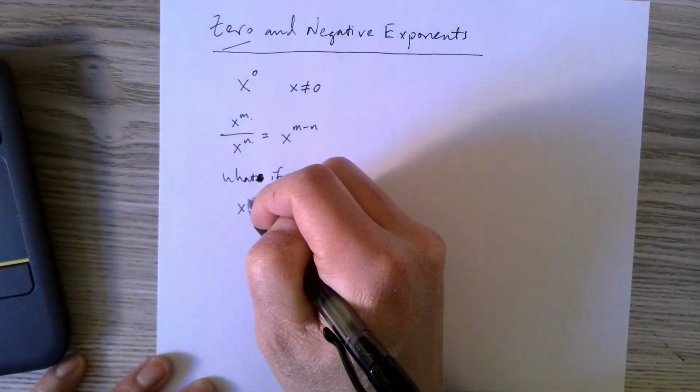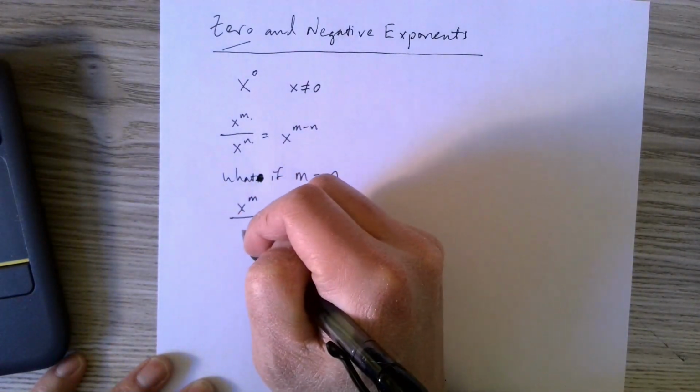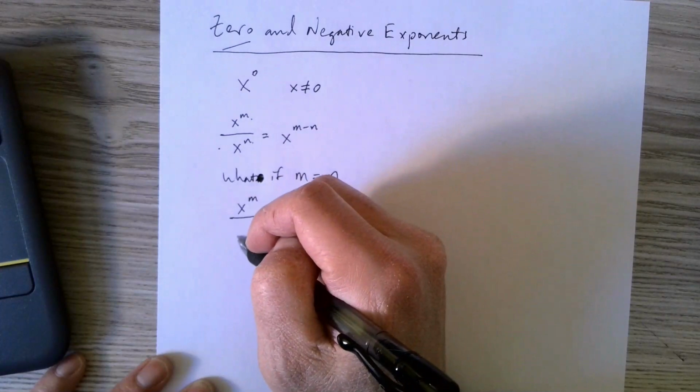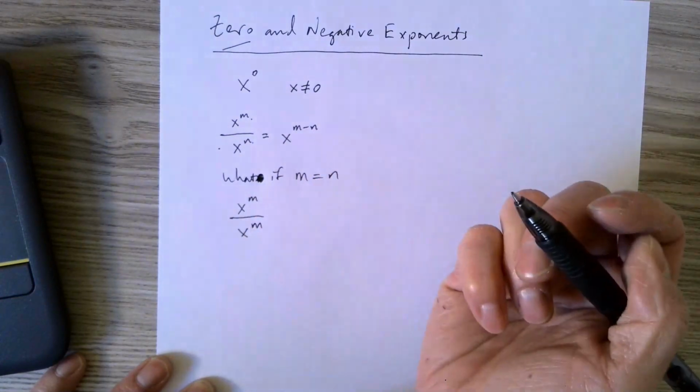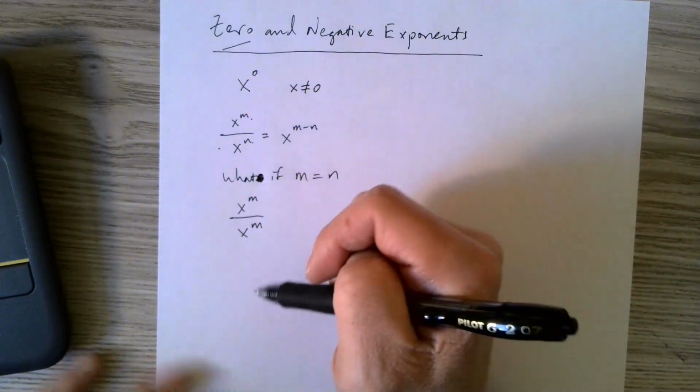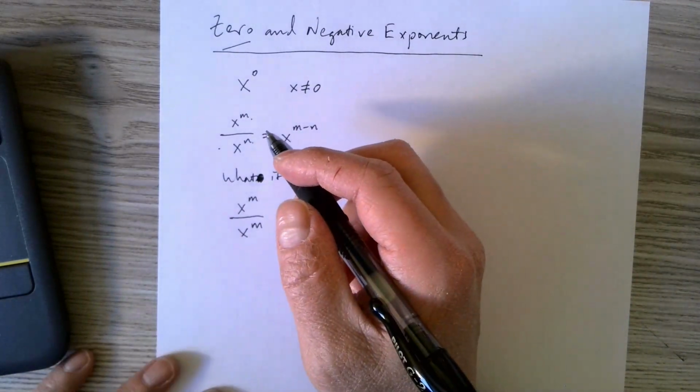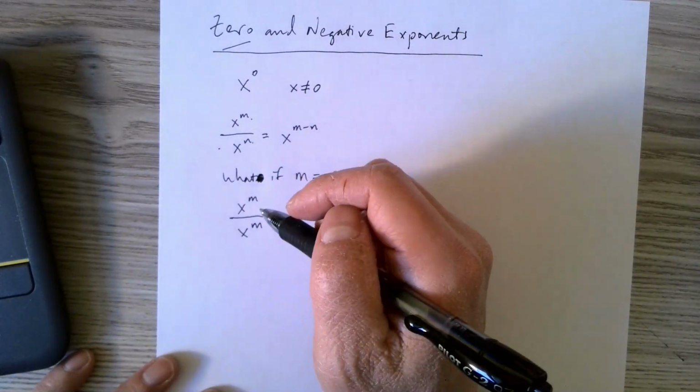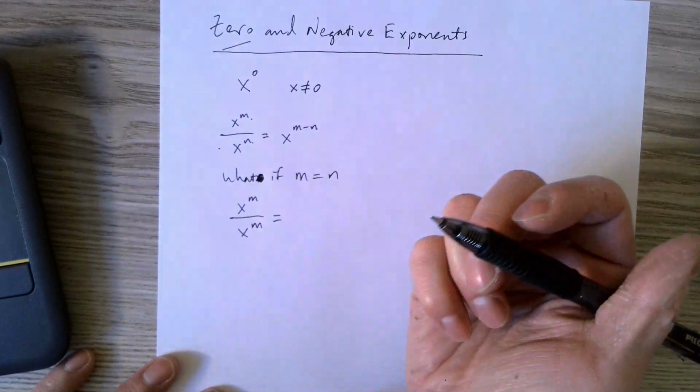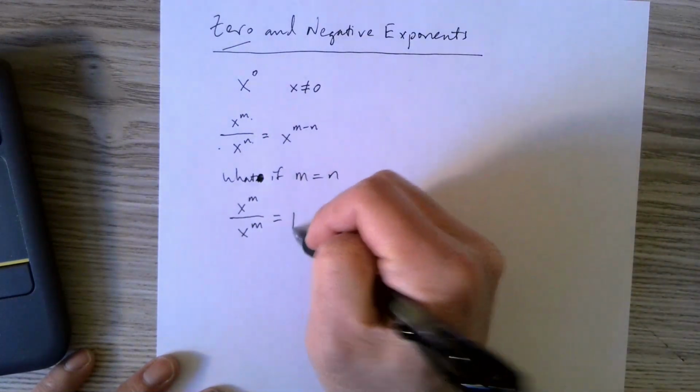I can say that this is equivalent to x to the m over x to the m. Something over itself, right? And we already know that anything over itself is 1.